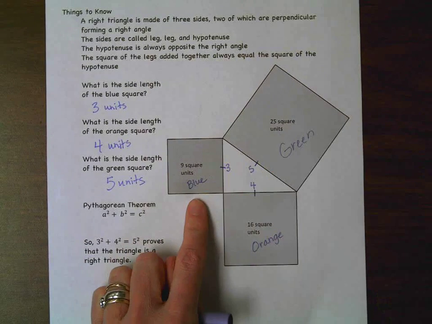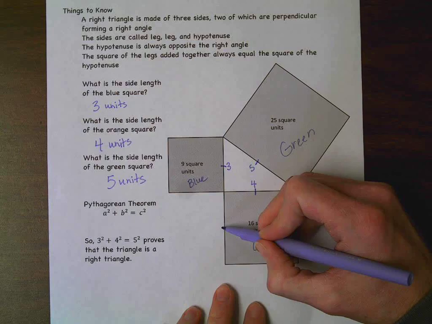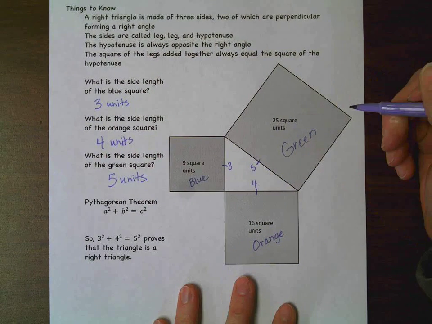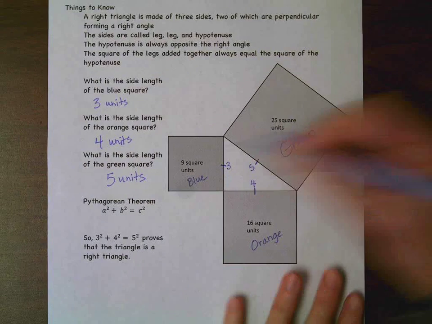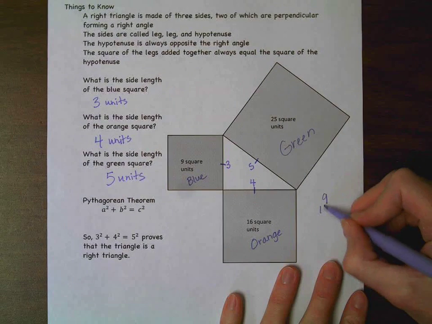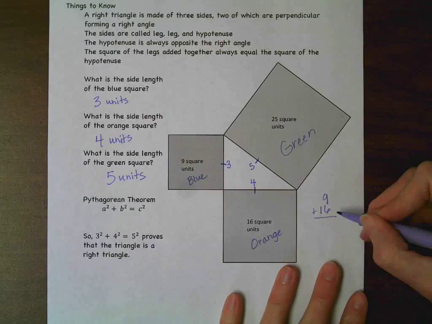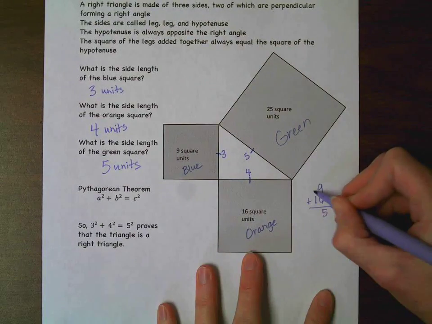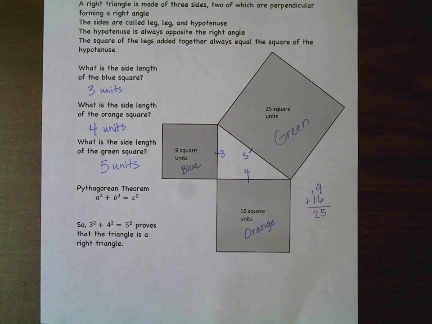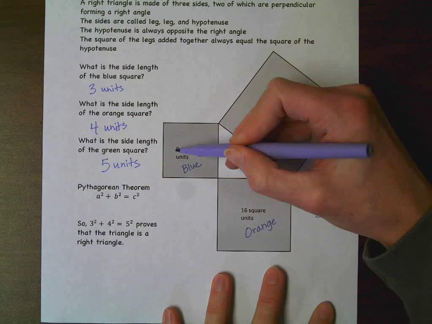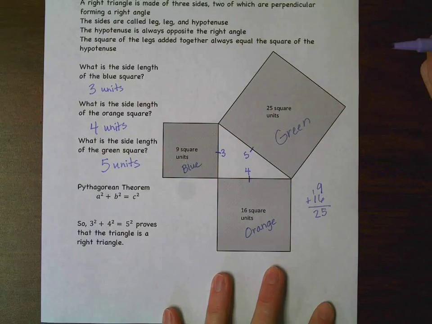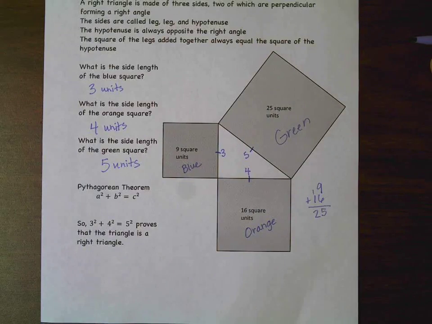Now watch. 3 times 3 equals 9. 4 times 4 equals 16. 5 times 5 equals 25. Now, boys and girls, help me. What is 9 plus 16? Add them together. So we have 9, 10, 11, 12, 13, 14, 15. Regroup, 25. So we're saying this area plus this area equals this area. Does everybody see that? That's called the Pythagorean Theorem.